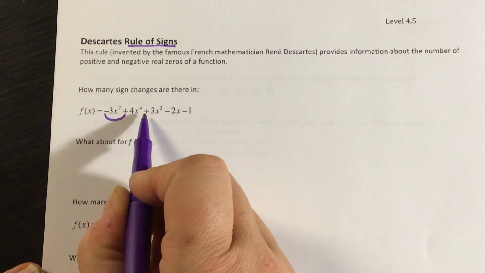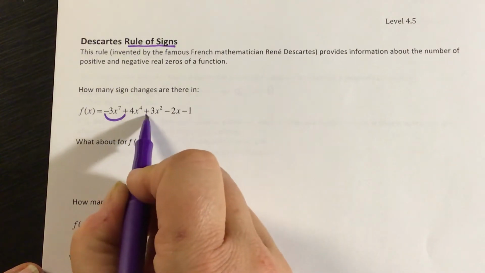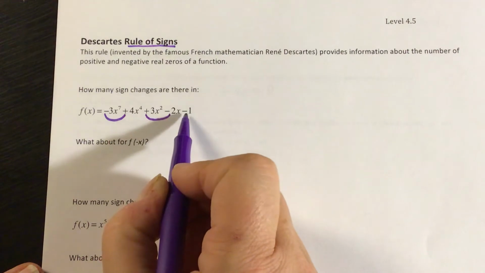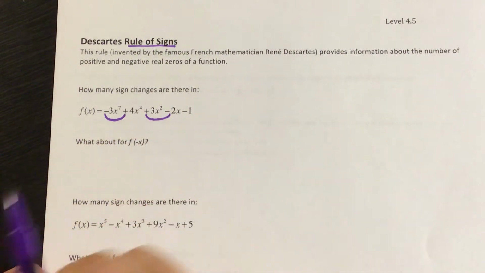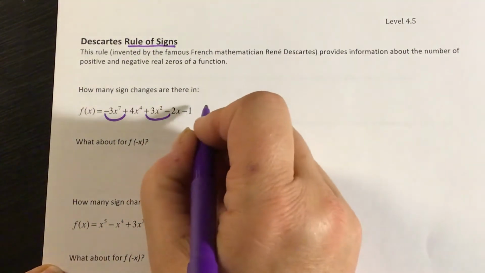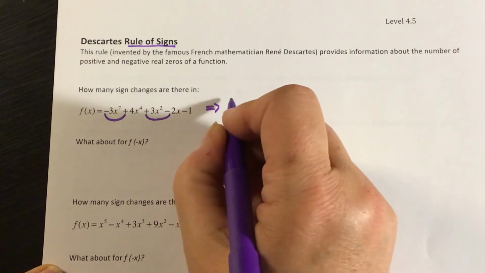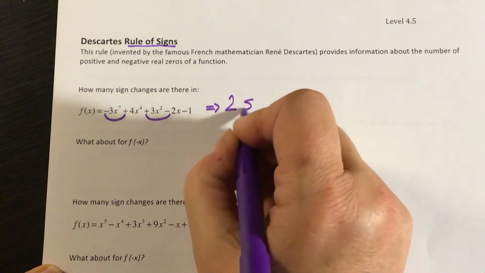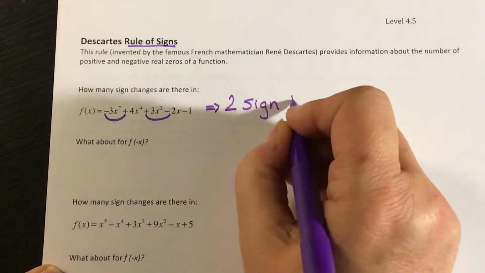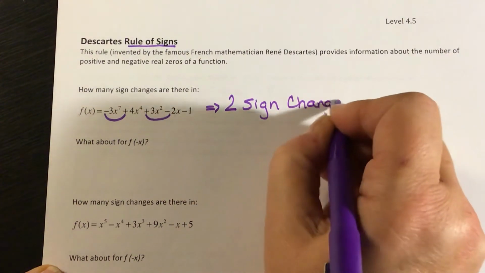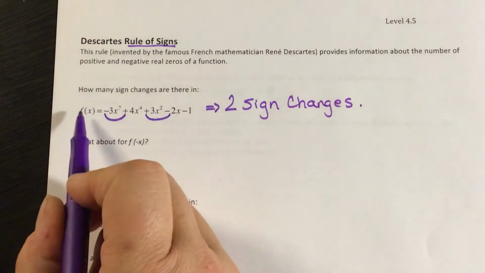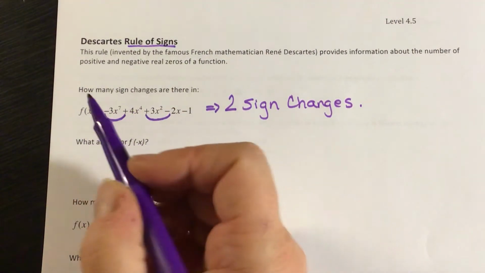But then I have a positive to a negative, so here's another sign change, and then a negative to a negative. So if I look at this, I notice I have 2 sign changes. Okay, so that is for f of x.